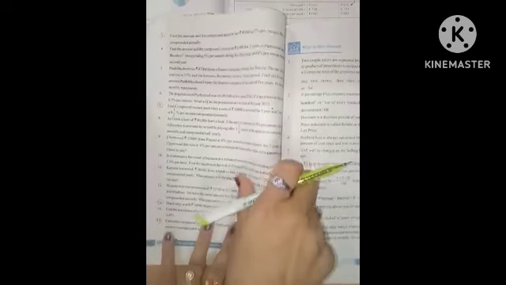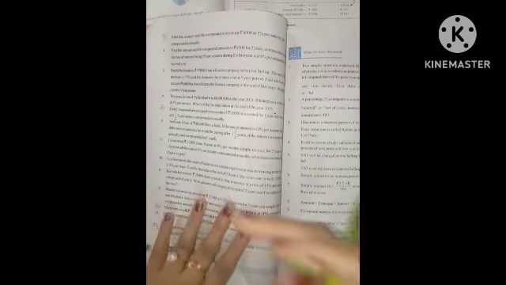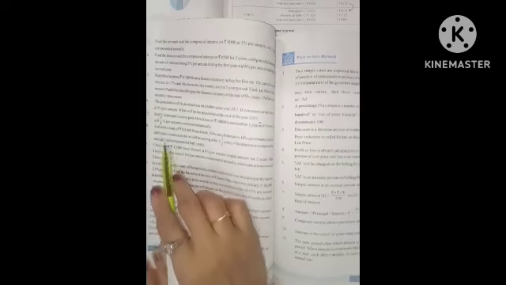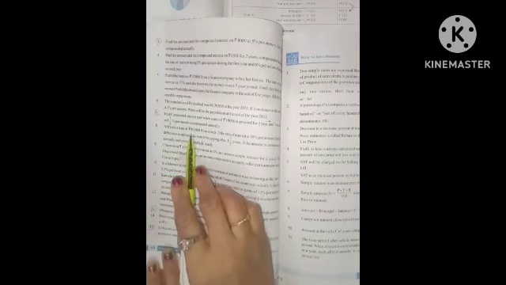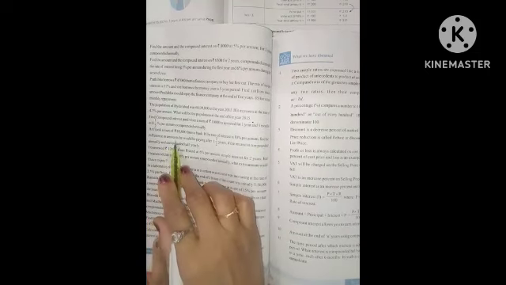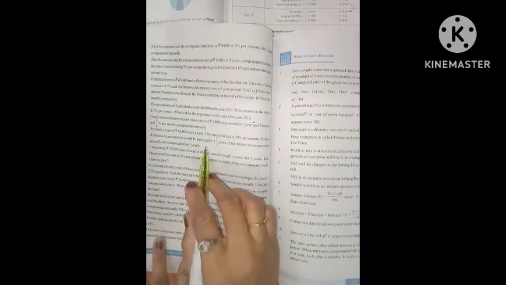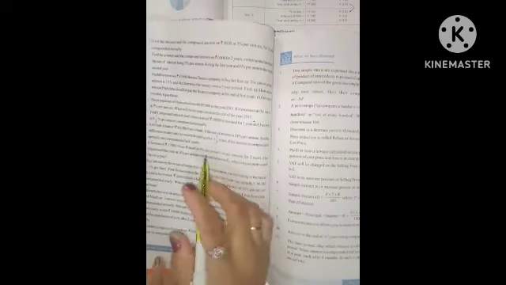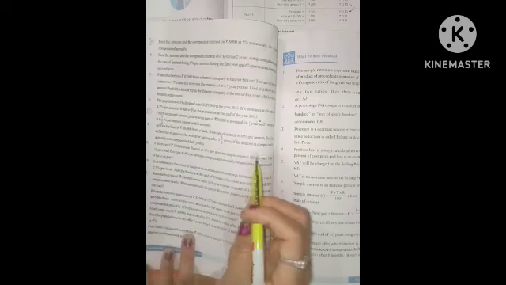First of all, I will read the problem in our textbook. Listen carefully and neatly. Arif took a loan of rupees 8,000 from a bank. If the rate of interest is 10% per annum, find the difference in amounts he would be paying after 1.5 years if the interest is compounded annually and compounded half yearly.